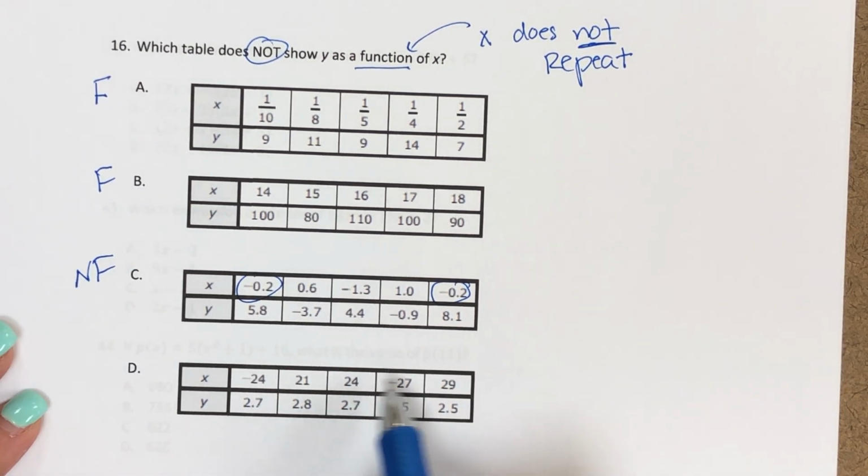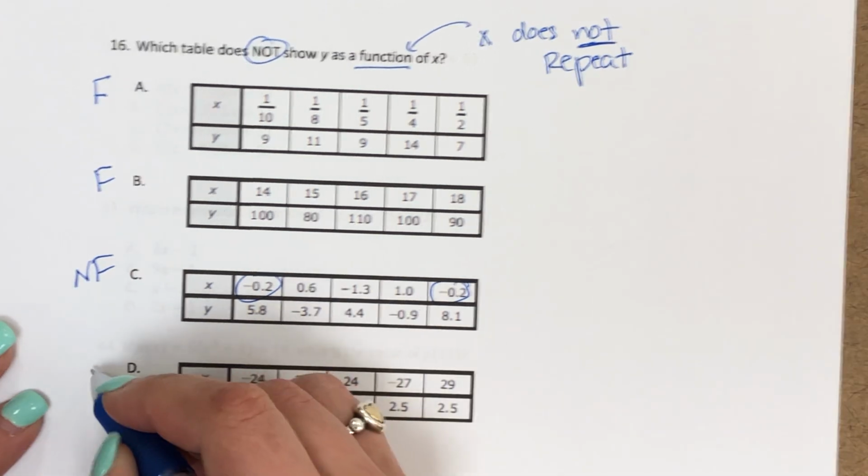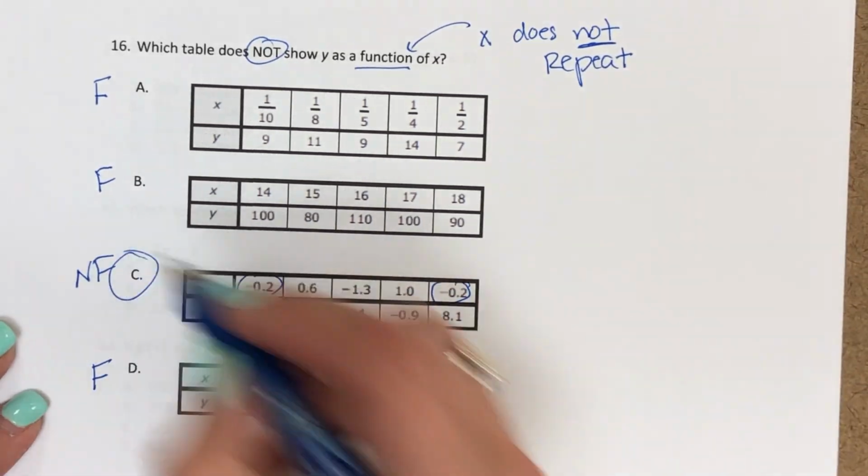-24, 21, +24, -27, 29. None of them repeat, so that is a function. So our answer would be C.